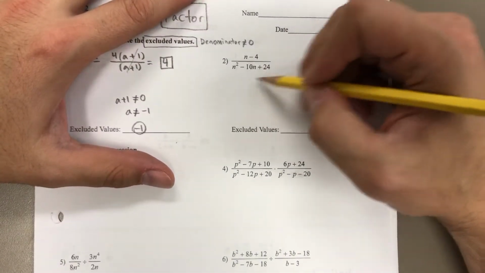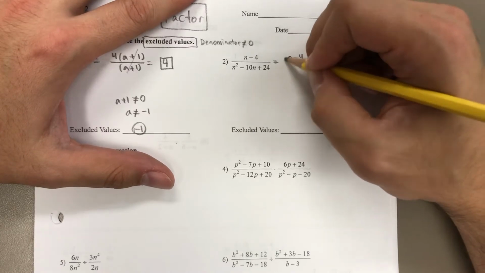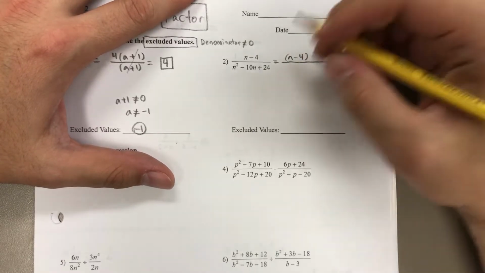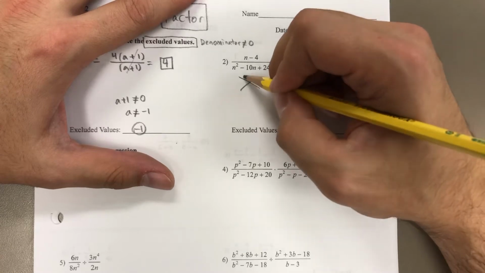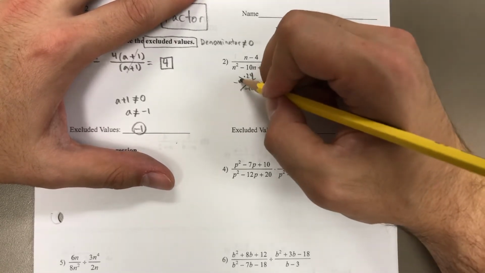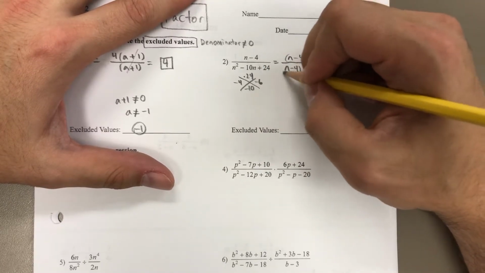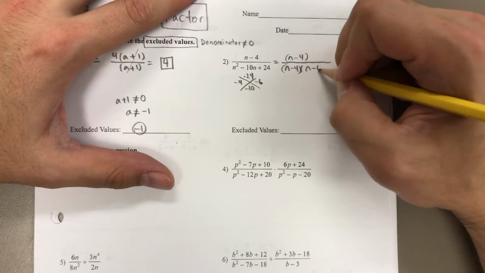I have a quadratic in the bottom. I better factor that. So the top part already is a factor, n minus 4. Let's see what's going on in the bottom. So I need to find numbers that multiply together to be 24 and add together to be -10. So that's going to be -4 and -6. So that means I end up with n minus 4 and also n minus 6.